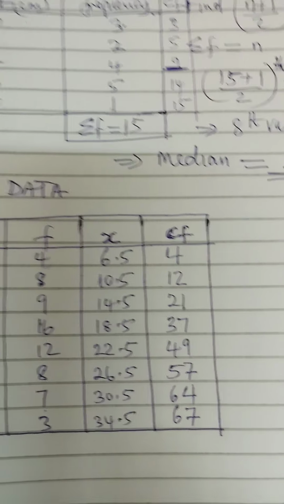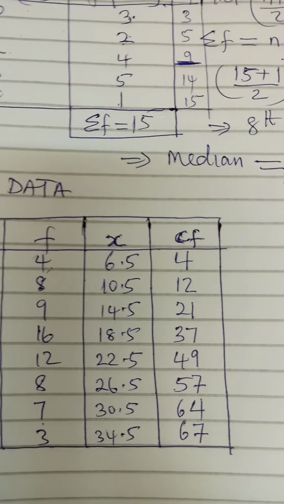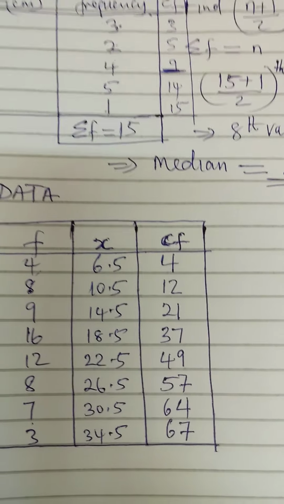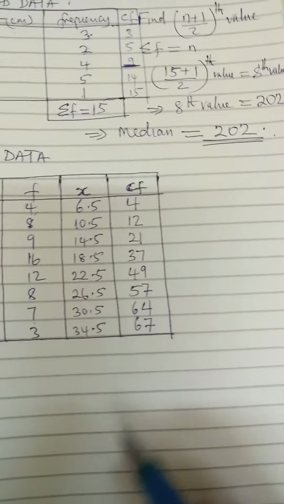The summation of frequency here is now 67. Now, because we want to find the median, we will state the formula.